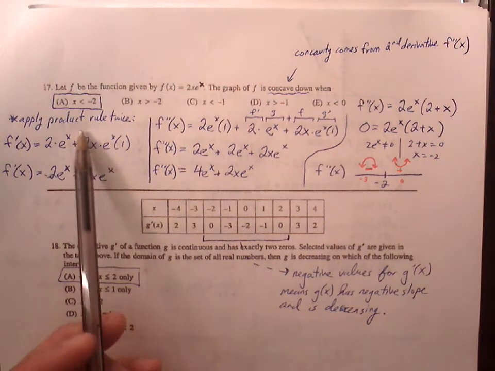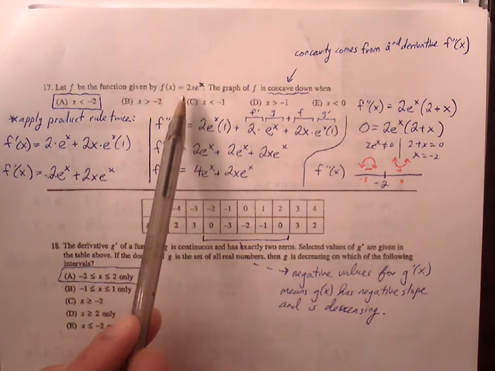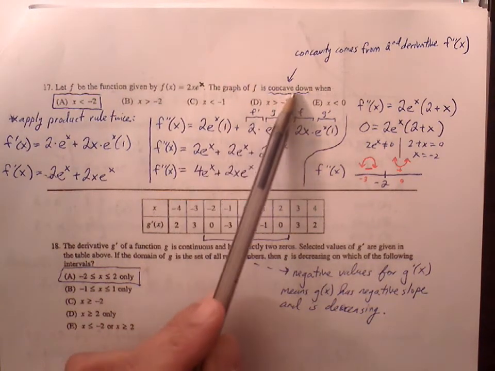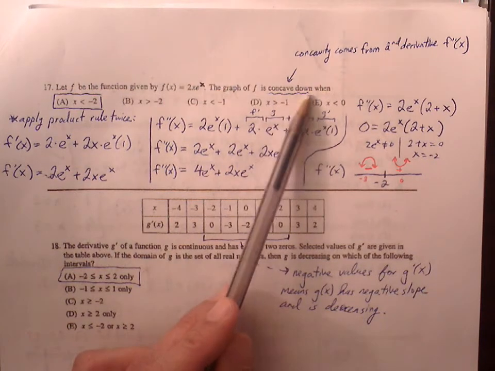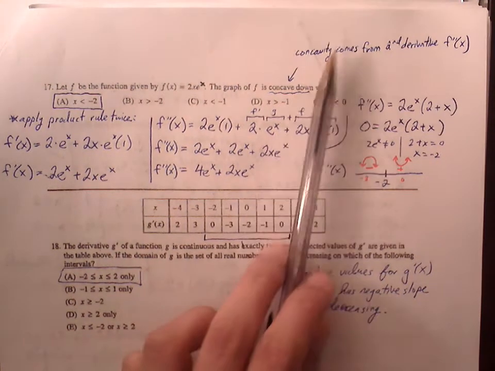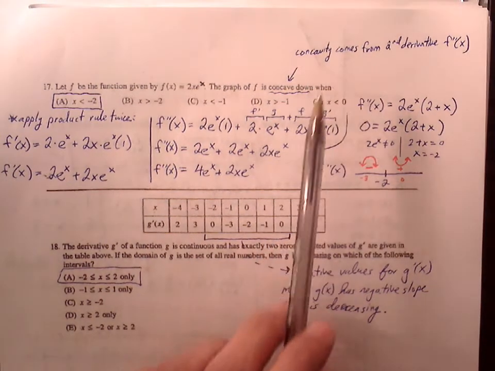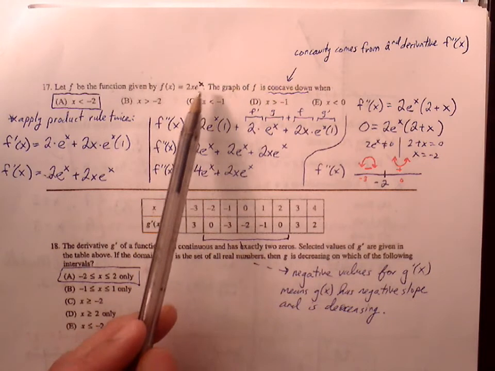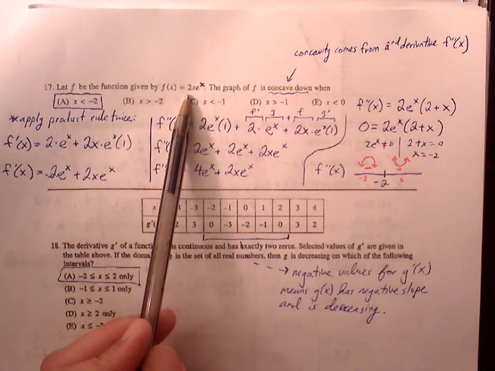So number 17, our function is 2x e to the x. The graph of f is concave down when. So concavity comes from the second derivative function. So we know we have to work our way down to the second derivative function. And let's see what it takes for us to get to f prime.